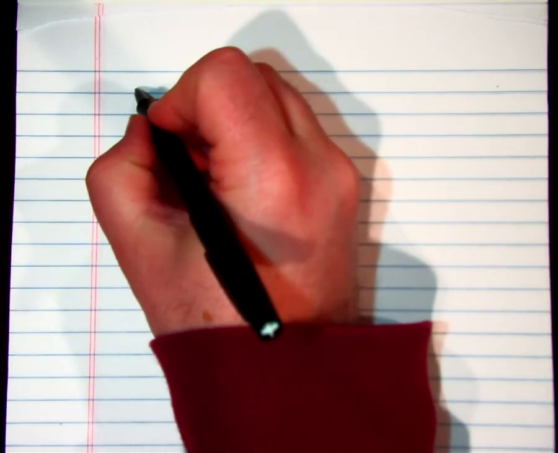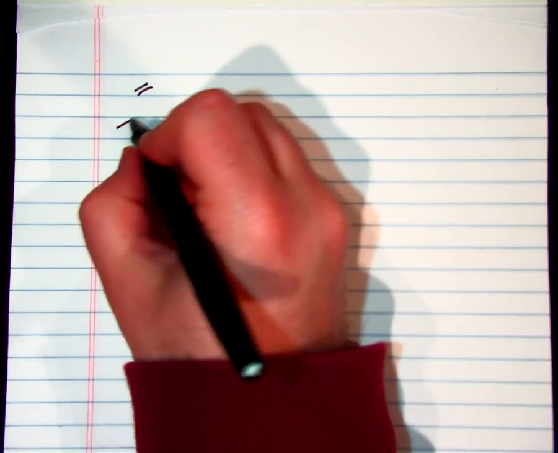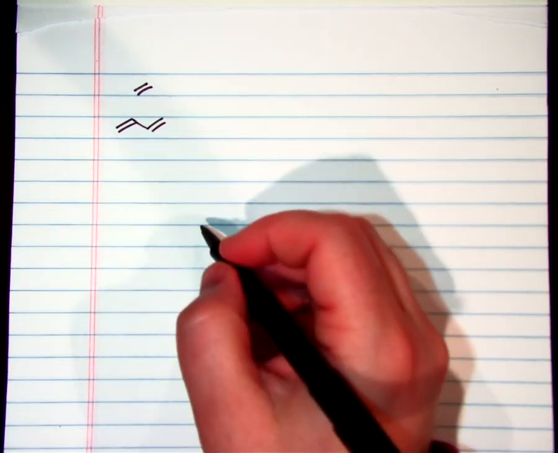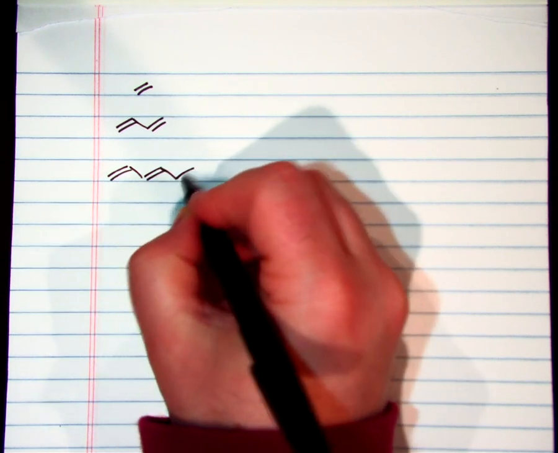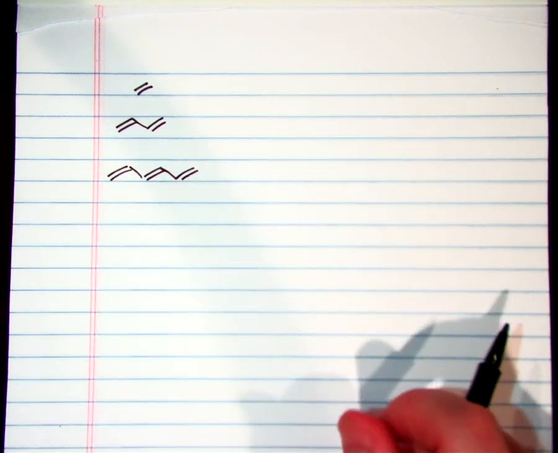So if we take something like ethylene, and we're going to compare that to butadiene, and we're going to compare that to a hexatriene in this case.